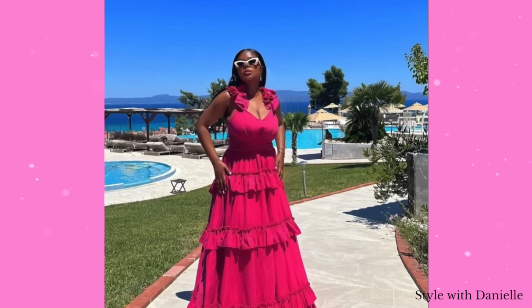So you're getting the illusion of hips and a defined waist right here, and it's boom, boom, boom. Even if you're like, okay, I don't really do prints, you can do this in solid colors, you can do this in bright colors, you can do this in neutral colors. You get what I'm saying? You get what I'm picking up, what I'm putting down, y'all?